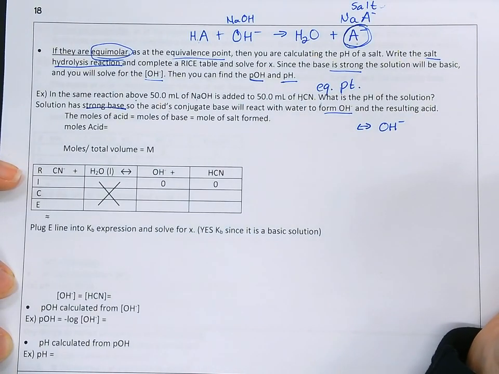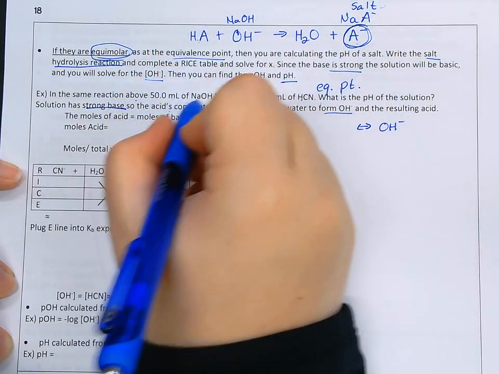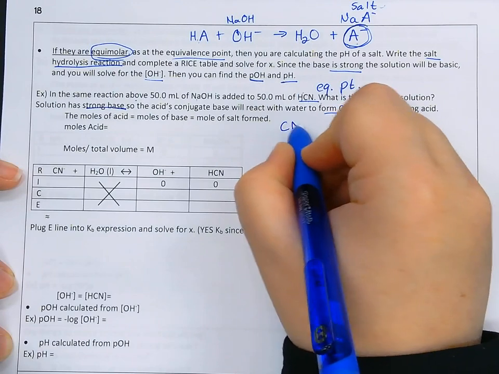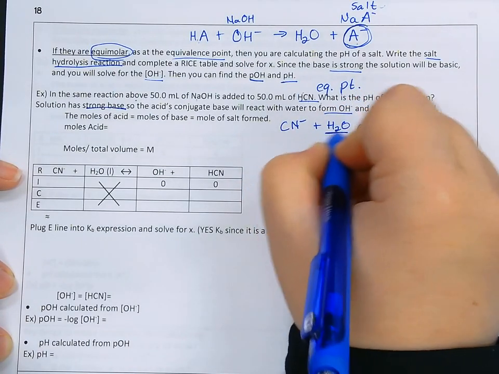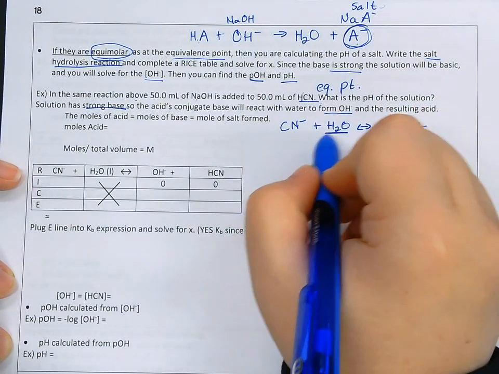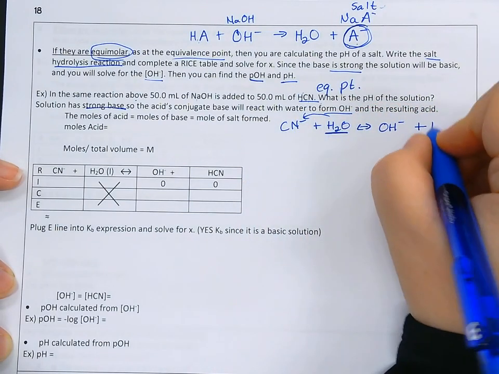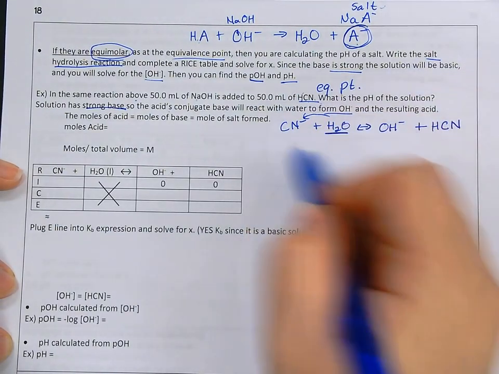Okay. Then I know that my acid was HCN. Well, if I get rid of my H, then I've got CN- reacting. It's always going to react with water. This is not going to change. So what are we left with? Well, if this creates hydroxide, that means a hydrogen transferred over. So we're going to get HCN. Okay, so that's how we build this thing.